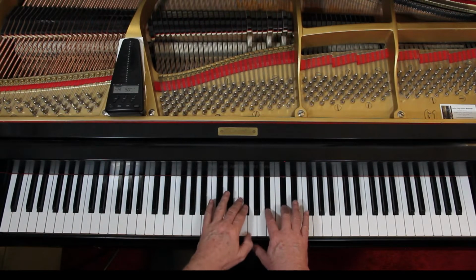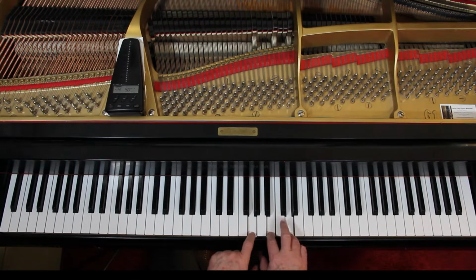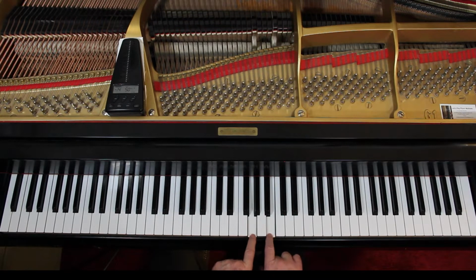First one's major. And then you do the next one here. Well, it's a G chord, but is it major or minor? Well, is this a minor third or a major third? And that tells you if it's major or minor, and they're all done the same way. That's how you figure them out.